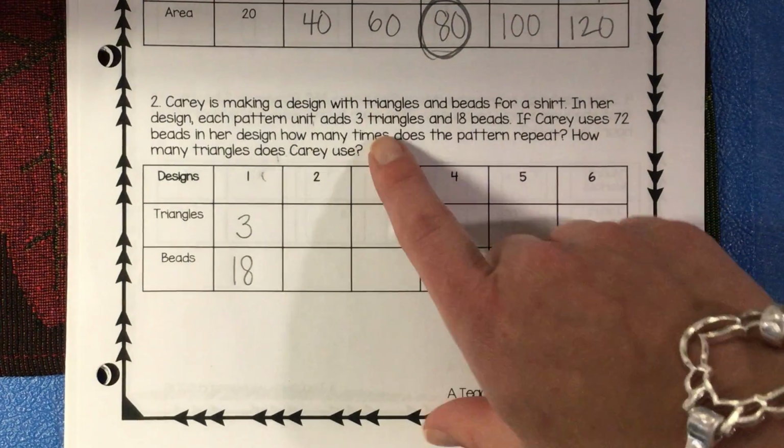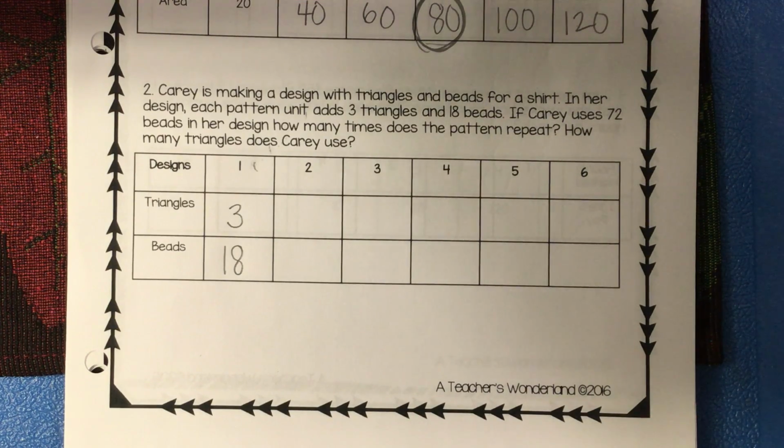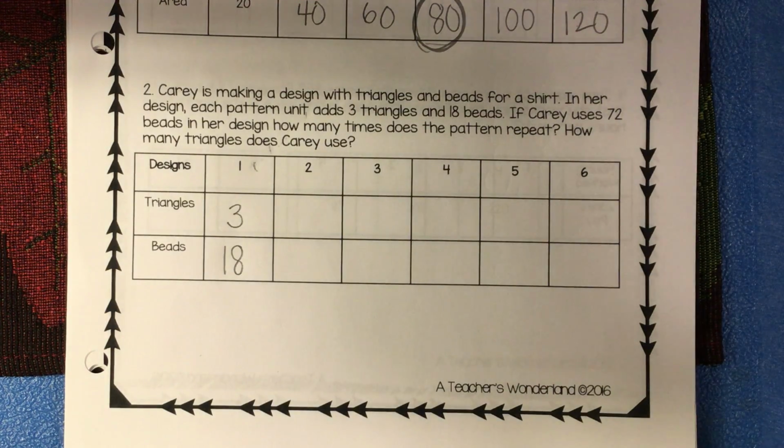That information was right here. So before you freak out, gotta get it set up. So one design on her shirt has 3 triangles and it takes 18 beads to do it. Okay? So how do we get from designs to triangles? 3. It's okay if you sneeze. All right. Designs to triangles. What's the rule? Times 3.